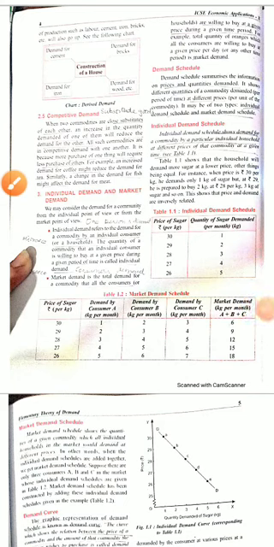Good morning, class. Let us start with today's topic, individual demand and market demand. In our previous class, we studied the meaning of demand and different types of demand. Today, we will start with individual demand.